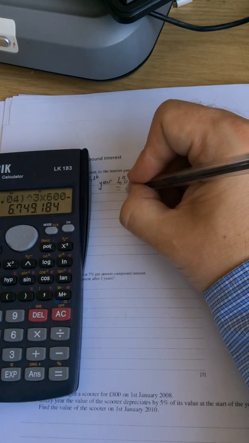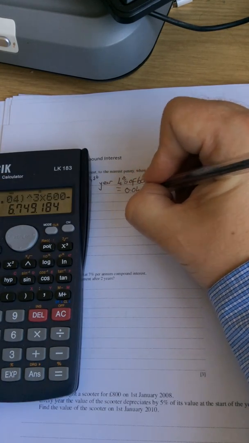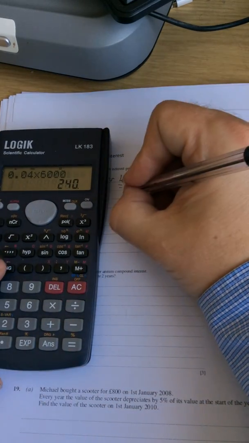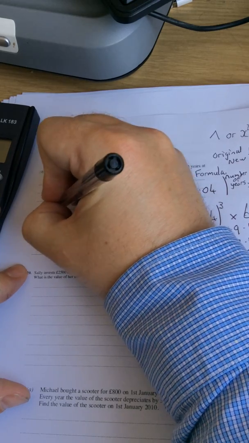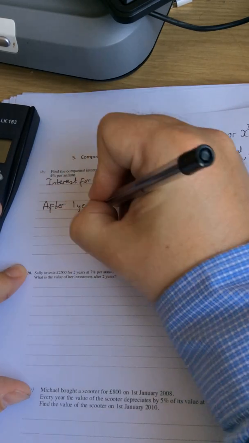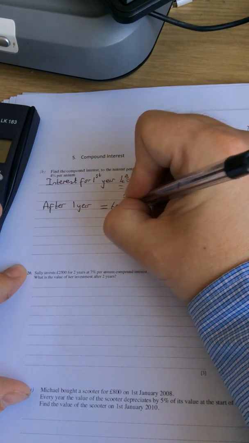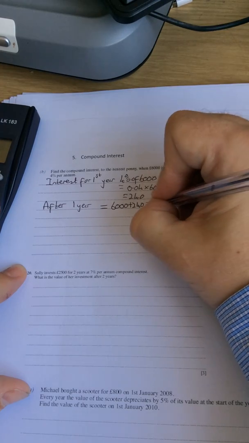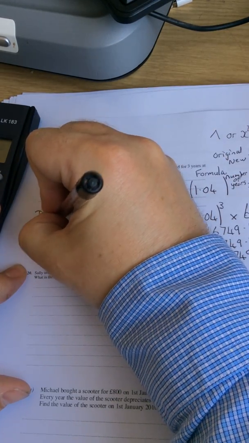To work out 4% of 6,000 is 0.04 times 6,000, and that comes up as £240. So after 1 year, we have 6,000 plus 240, which is £6,240.